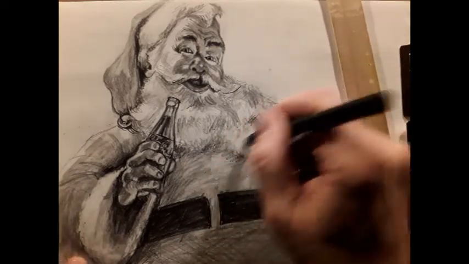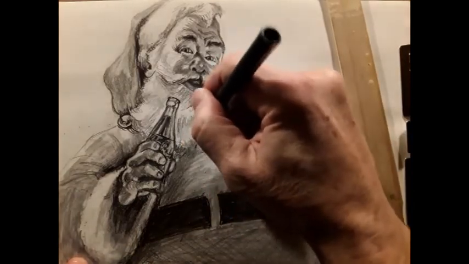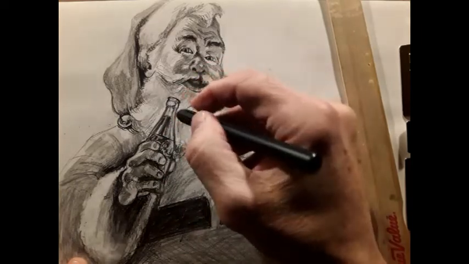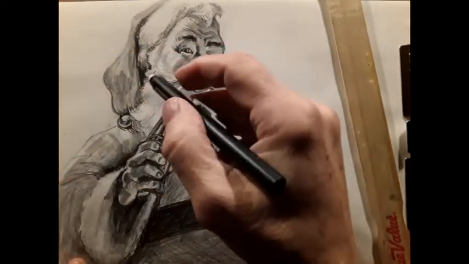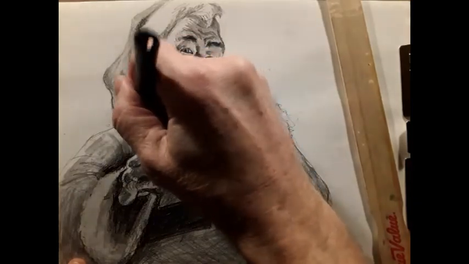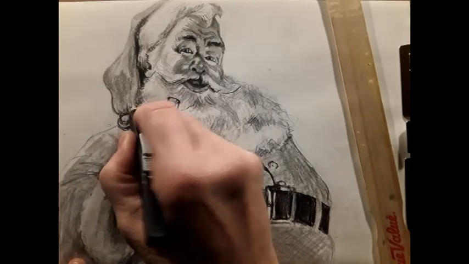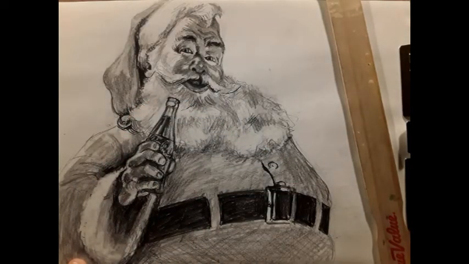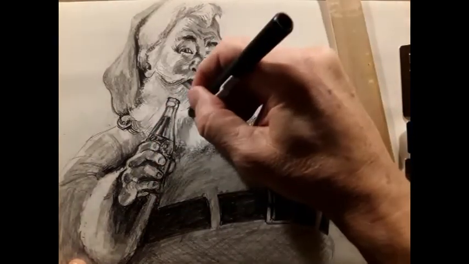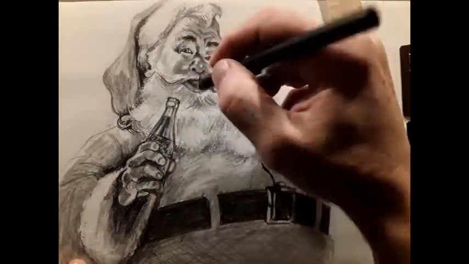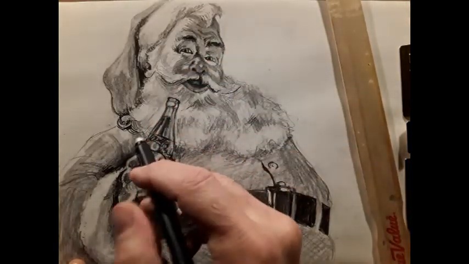Okay, the battle continues between light and dark. That battle I was talking about. That game of sports. Whatever it is. I'm happy with this face. It's close enough. I'm just trying to tidy up some things here.